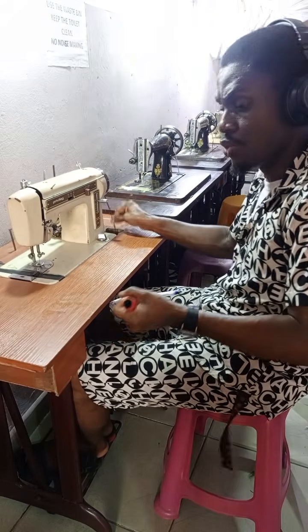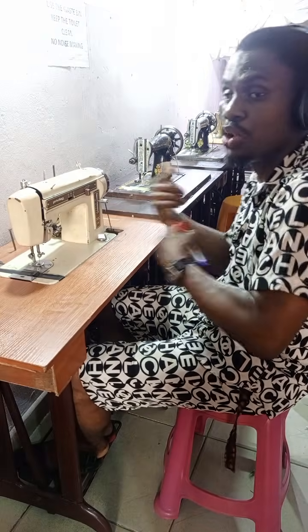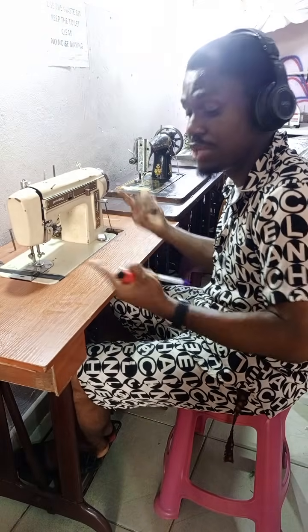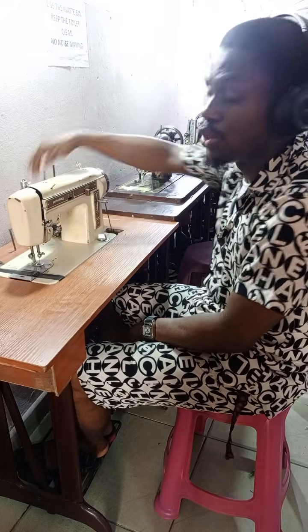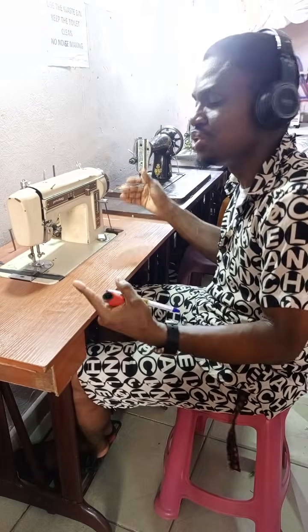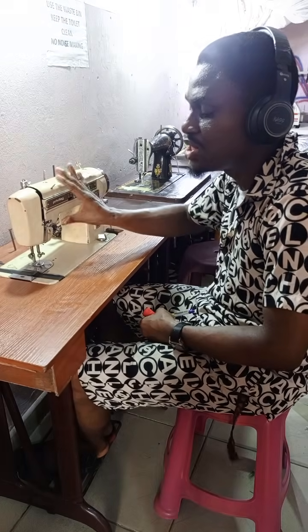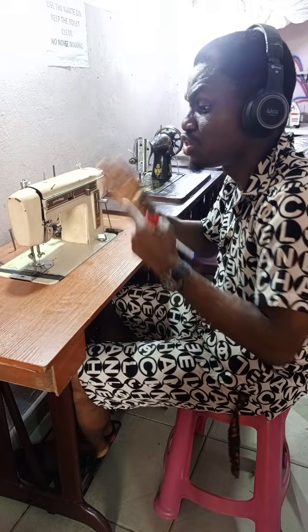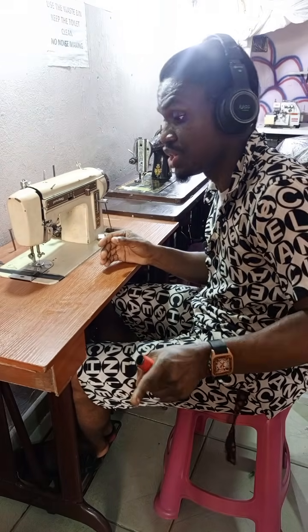You can actually put a rope here, then down the pulley, and you'll be working with it as a manual machine. You can pedal it. Do you understand? You can also use the electric motor at the back and fix it here so that it can rotate on it, whenever you press the electric pedal. Do you understand? Okay, so we can actually use this particular machine to do a normal stitching, just like your manual stretch sewing machine.